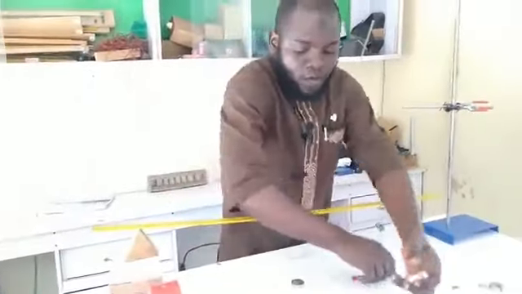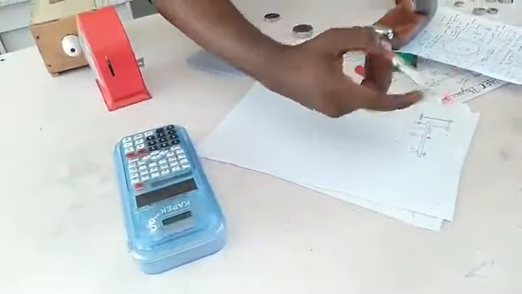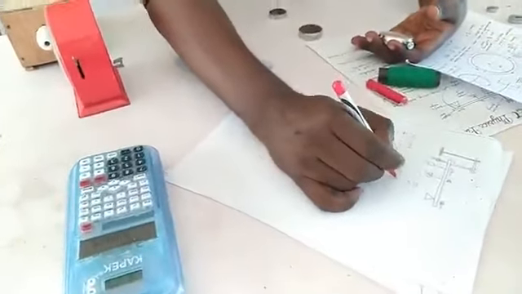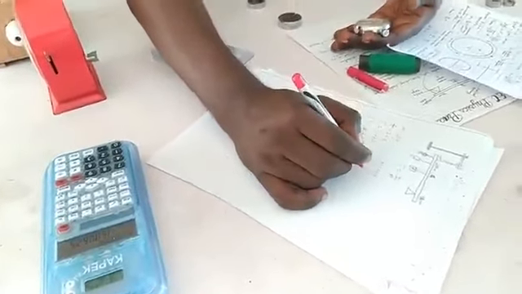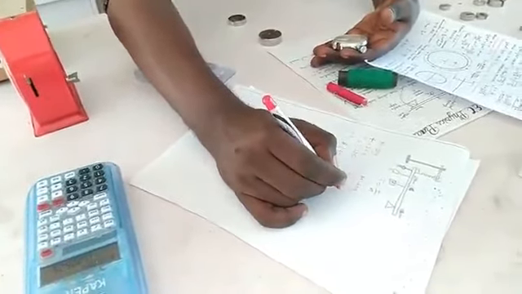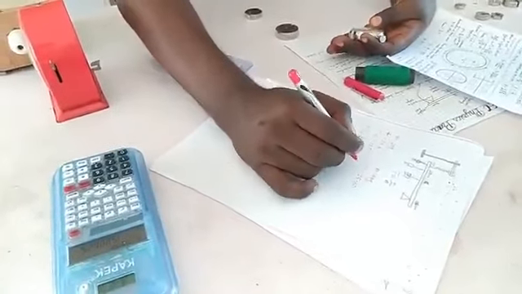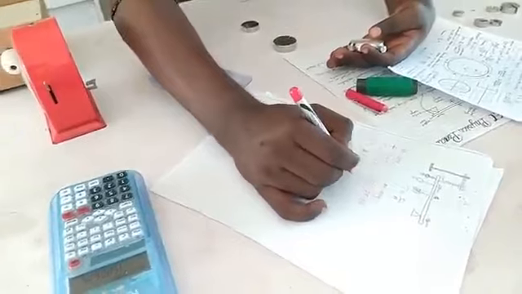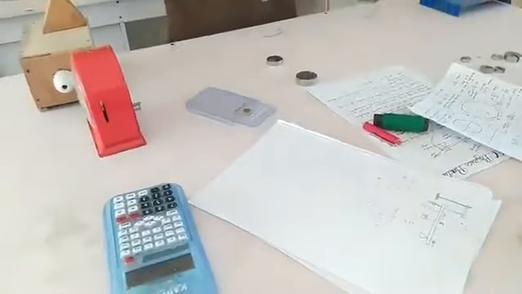I have that when the mass is 40 gram, my time is 25.30. Then I have my capital T and my T squared, which I can do later because of time.